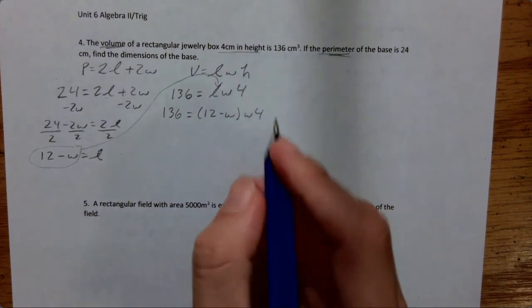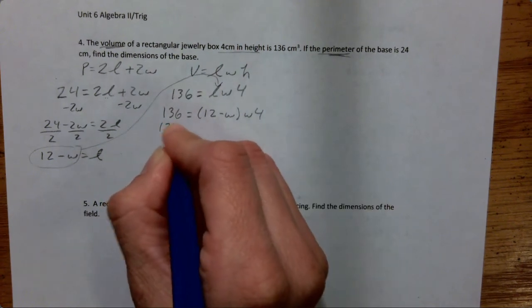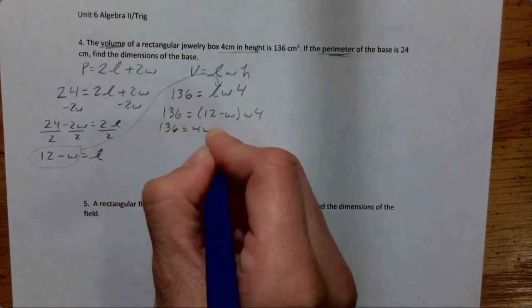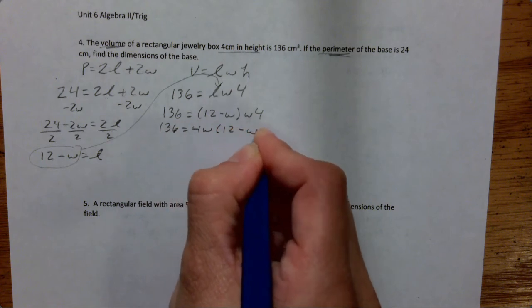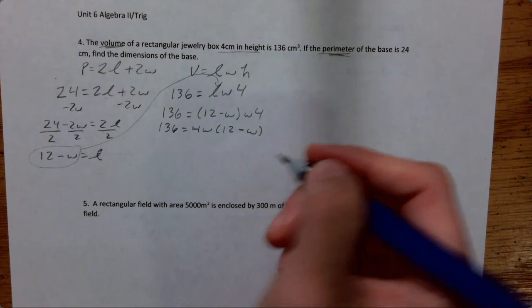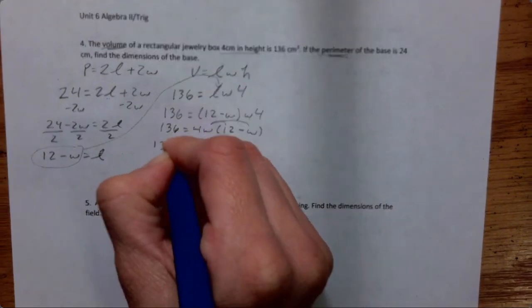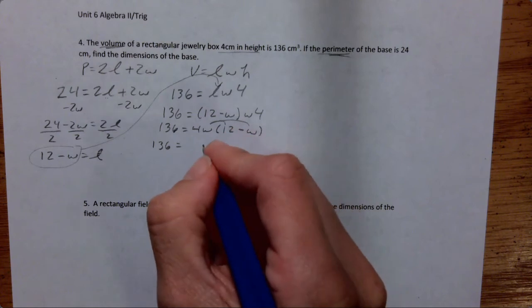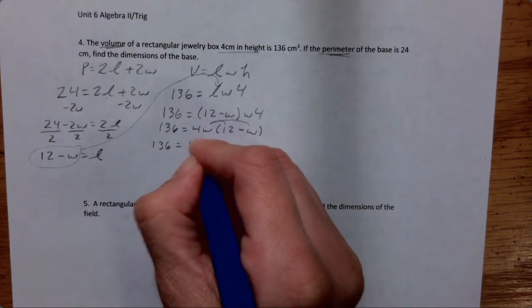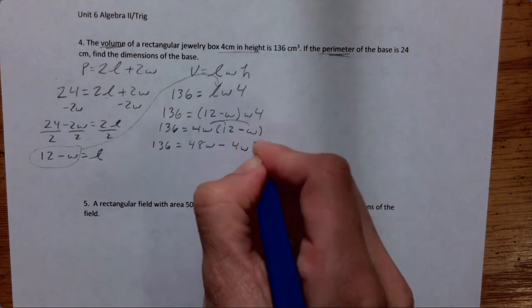And so if you'd rather rewrite this in a way that's more familiar to you, you can rewrite it as 136 equals 4W times 12 minus W. So I just took these two and moved them in front. All right, so now we need to go ahead and solve. So I'm going to distribute. So I get 136 equals 48W minus 4W squared.